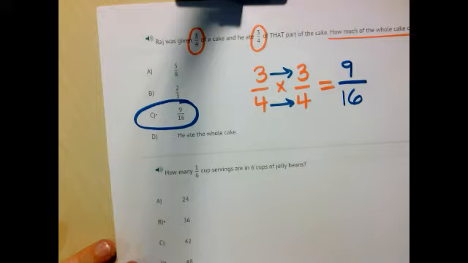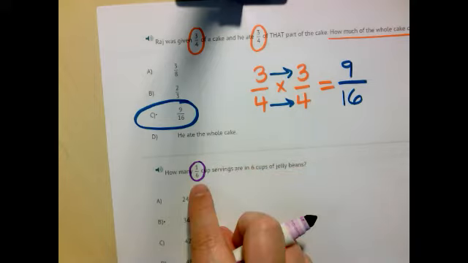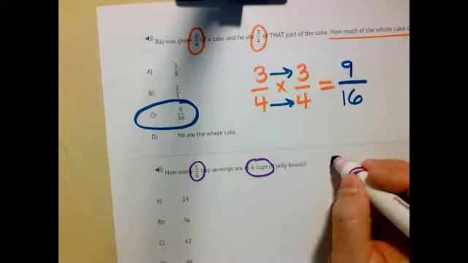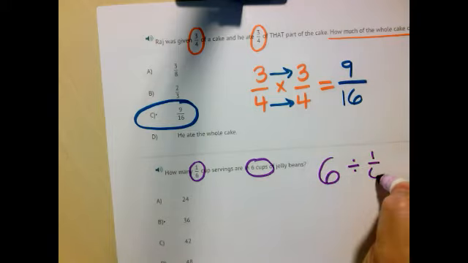Now, moving on to the next problem here. We're talking about jelly beans. It says, how many 1/6 cup servings are in 6 cups of jelly beans? So I want to know how many 1/6 cups are in 6 cups. So I actually have 6 divided by 1/6.